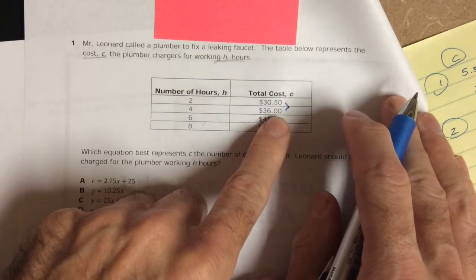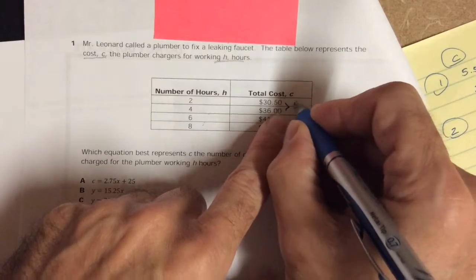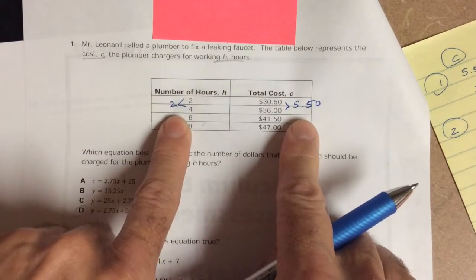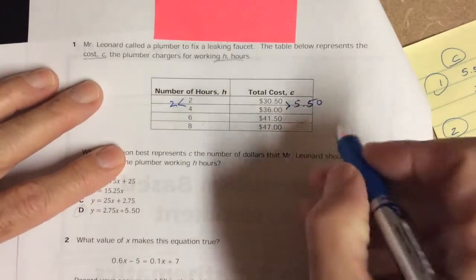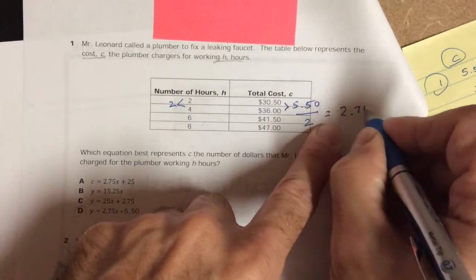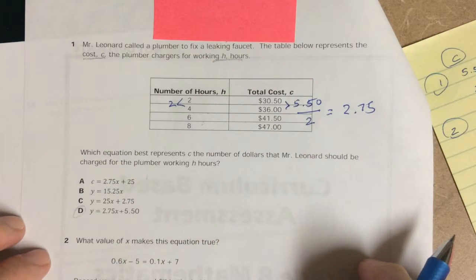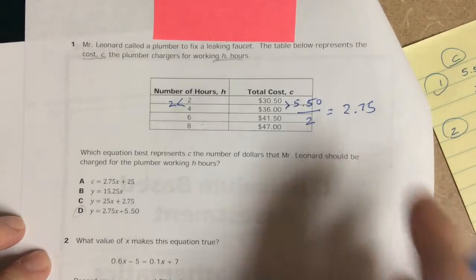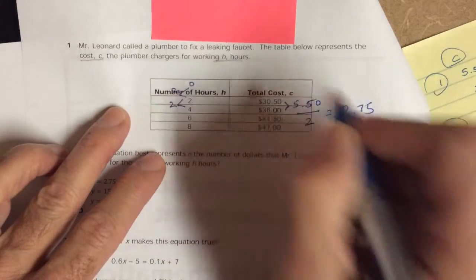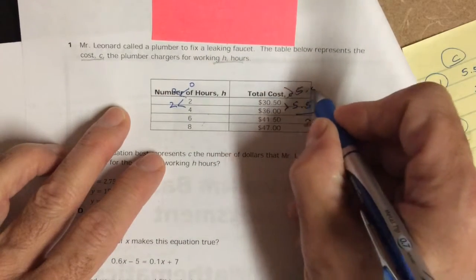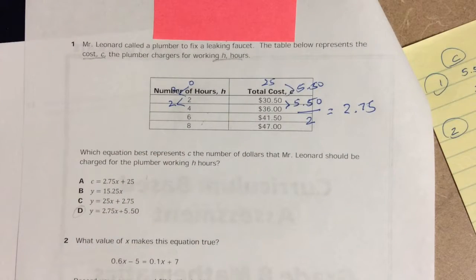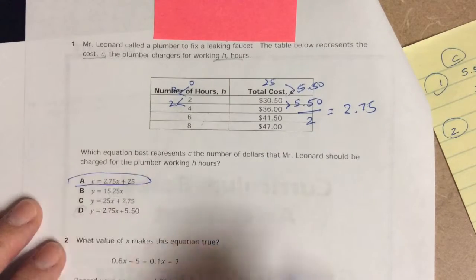I subtract 36 minus 30.50 and I get $5.50, and this is counting by 2. So every 2 hours it's $5.50. Then I do the rate of y divided by the rate of x to find out 1 hour is $2.75. So I know that is the unit rate. And then I've got to use a little trickery to go back. I'm going to go back 2 and go back $5.50 to find out initially it was $25 for 0 hours. So the correct answer is A.